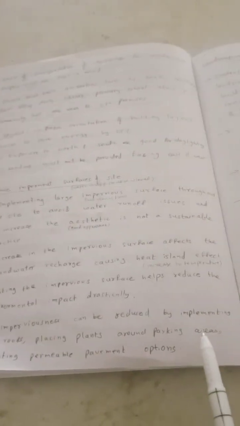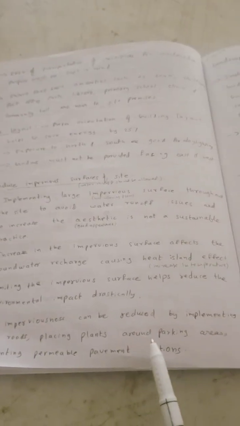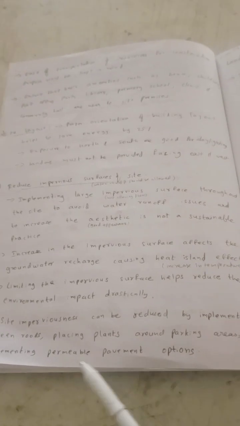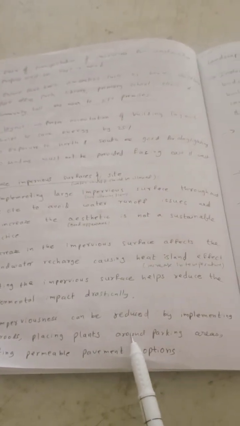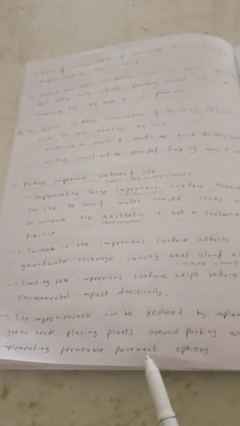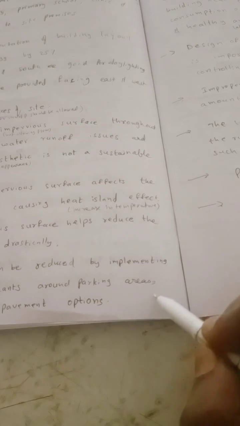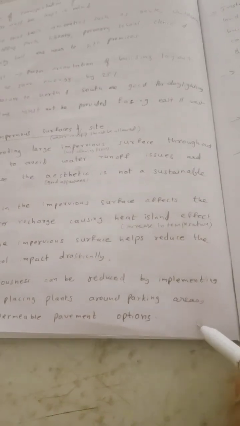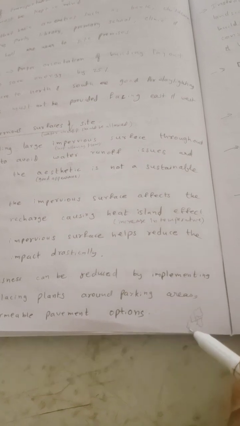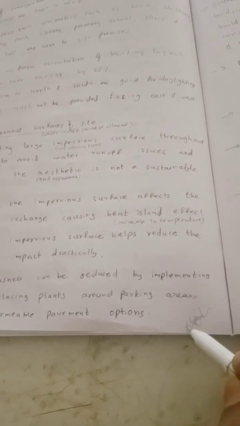Site imperviousness can be reduced by implementing green roofs, placing plants around parking areas, and implementing permeable pavement options. Pavement means the path on which we walk. There should be gaps provided in the pavement so that water can flow through. That is known as the permeable pavement option. So this allows the water to flow.